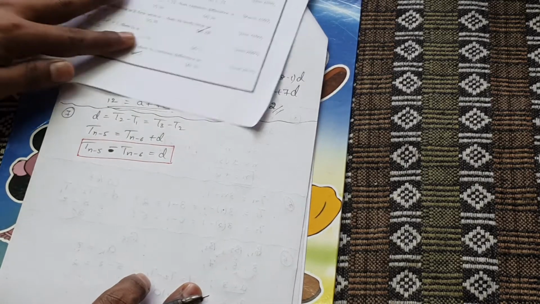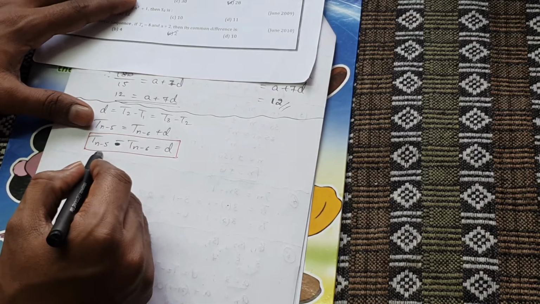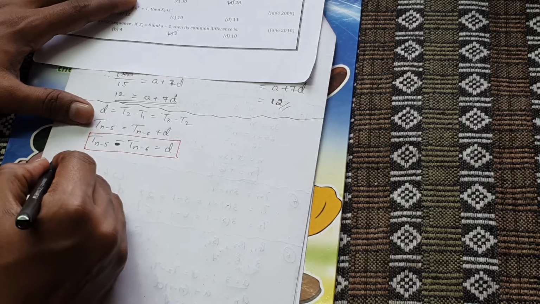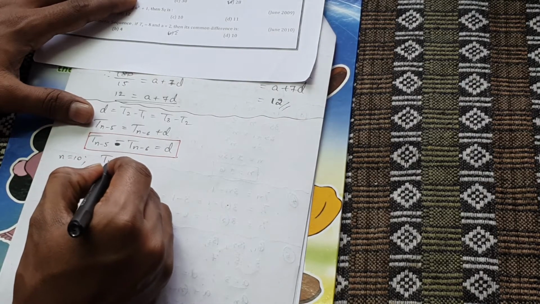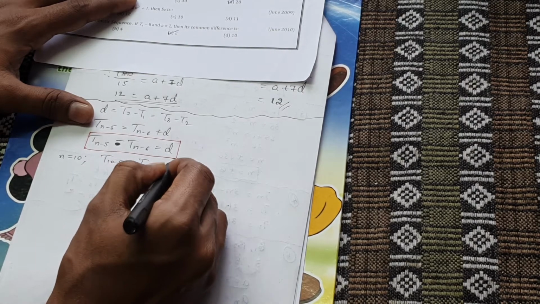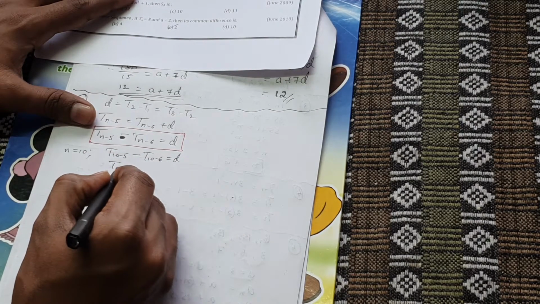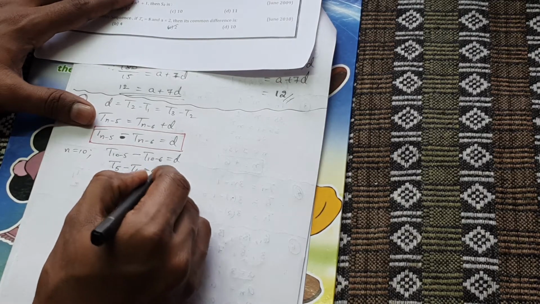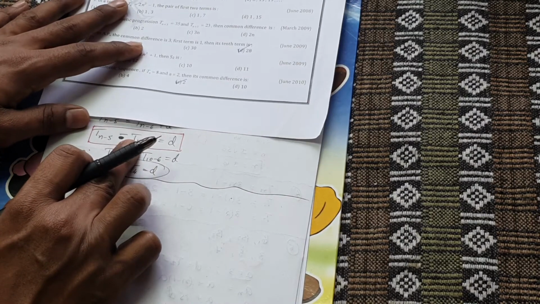Now let me say I have a doubt. Sir, how do you actually write this? For my clarification, let me take some other number. Let me take n is equal to 10. So if I take n is equal to 10, T10 minus 5 minus T10 minus 6 is equal to d. So this is nothing but, what is 10 minus 5? It's T5 minus T10 minus 6, that is T4. It is nothing but d. We know T5 minus T4 is d. Therefore, this is the right answer.